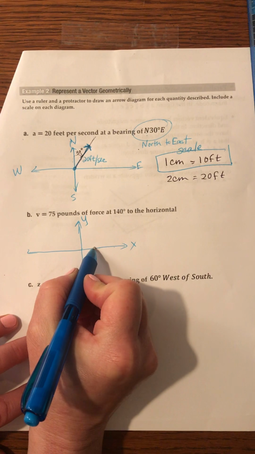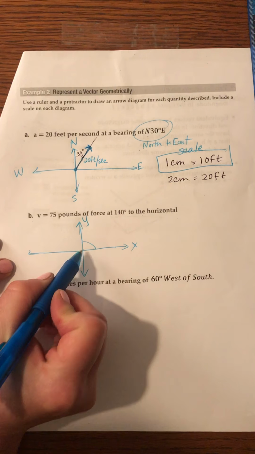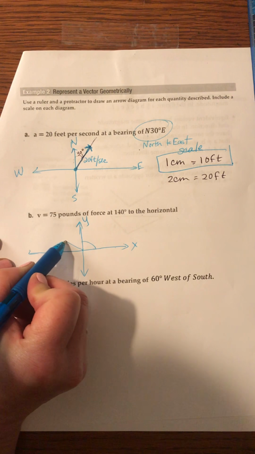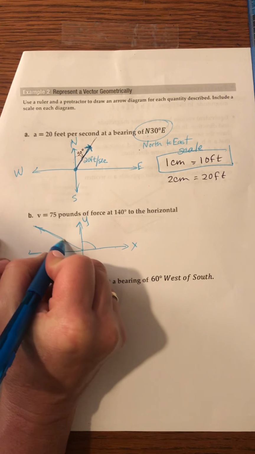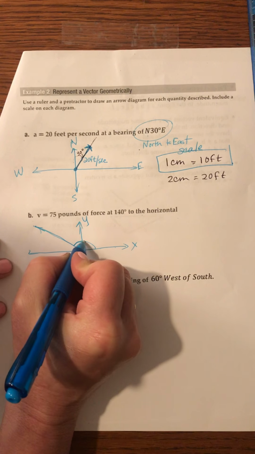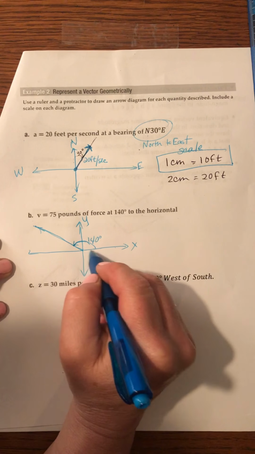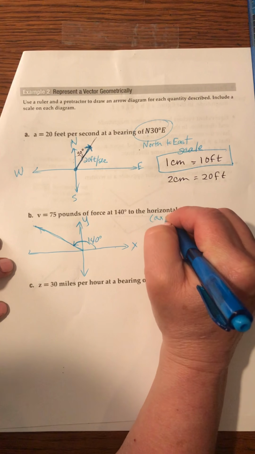So I'm going to go around. This is 90 and another 50. That's going to be about probably right in here. I don't want to completely draw the vector. I'm just going to do it this way. But I've gone 140 degrees from the horizontal, meaning the horizontal axis.